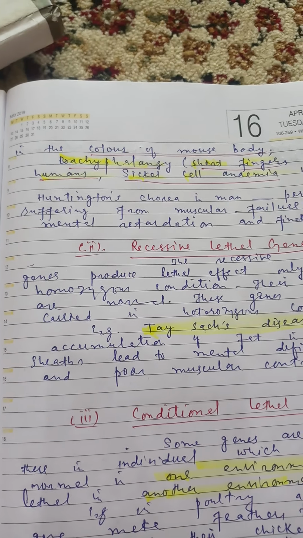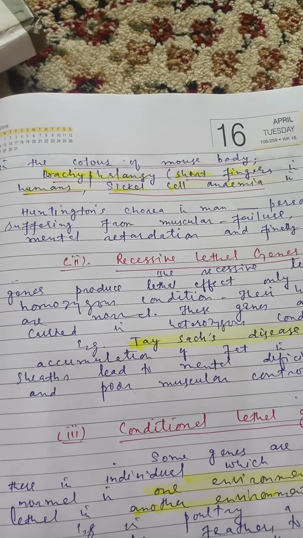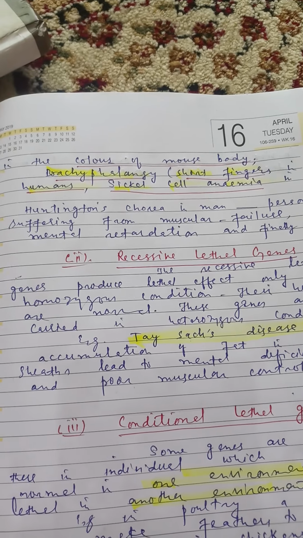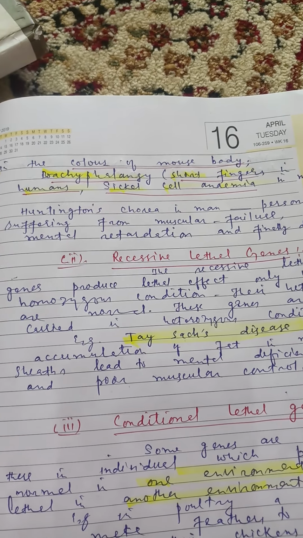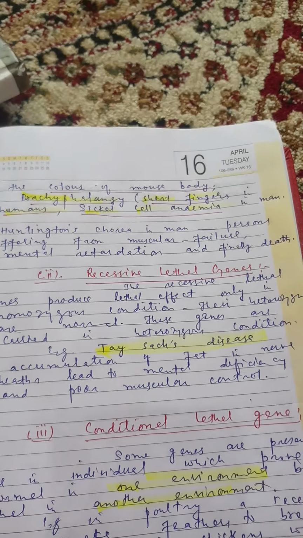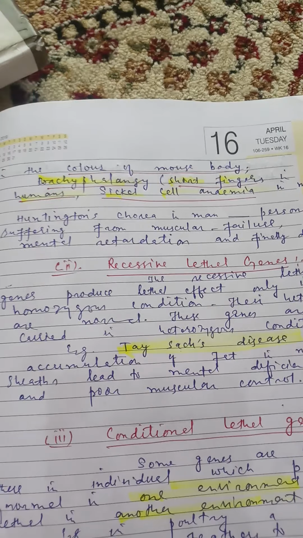They will not kill the person or organism, but they will show an abnormal effect. But if these lethal genes are in heterozygous condition, the person or individual is normal, but becomes a carrier, that is, it carries this gene to the next generation.